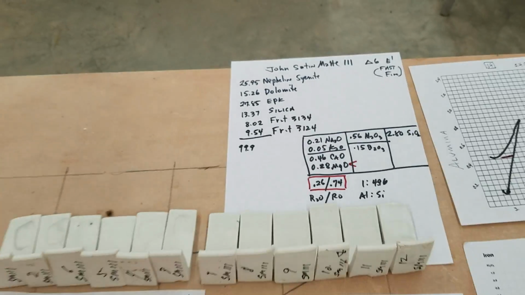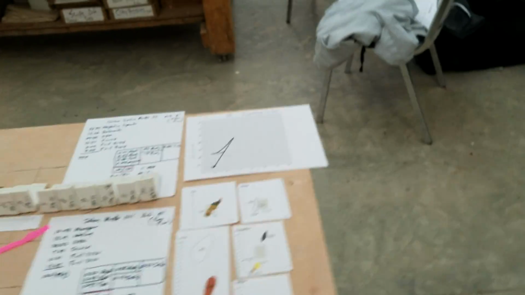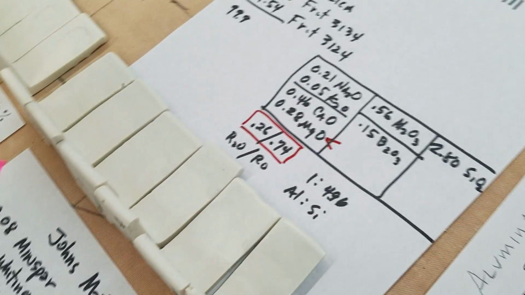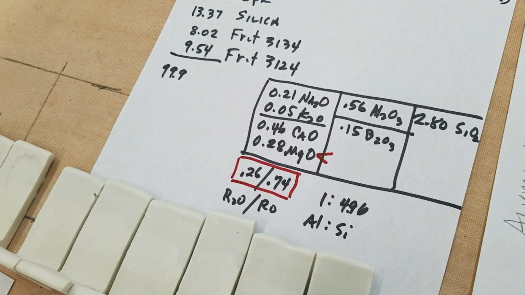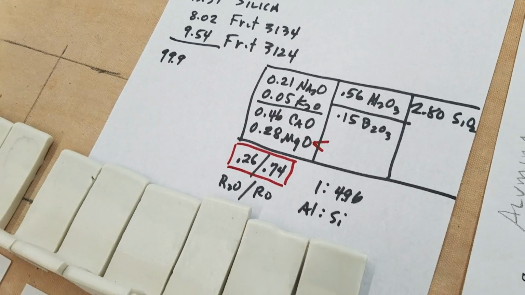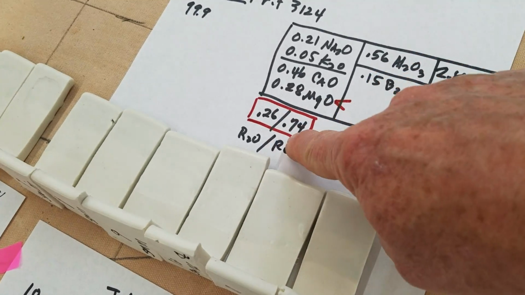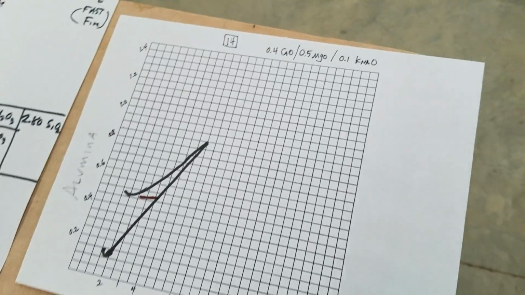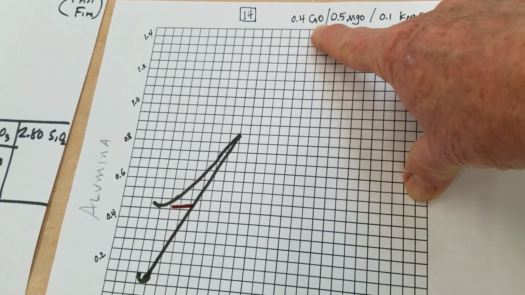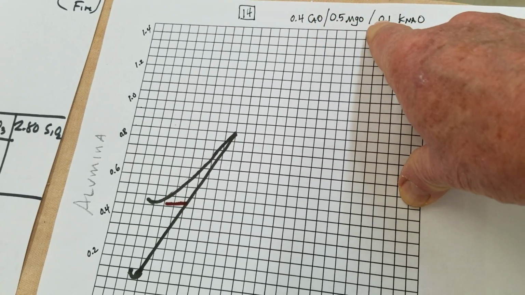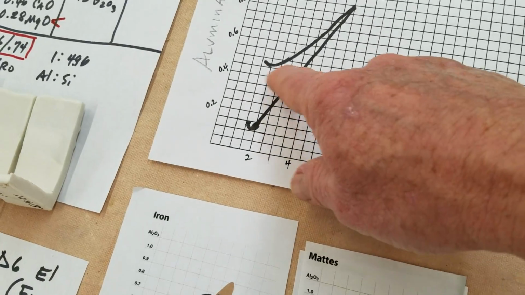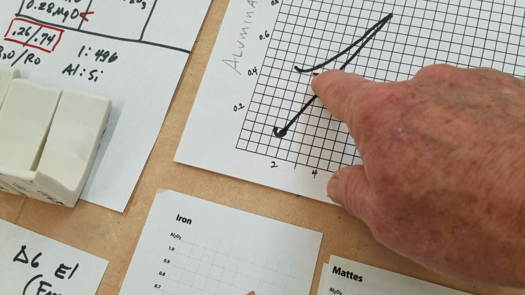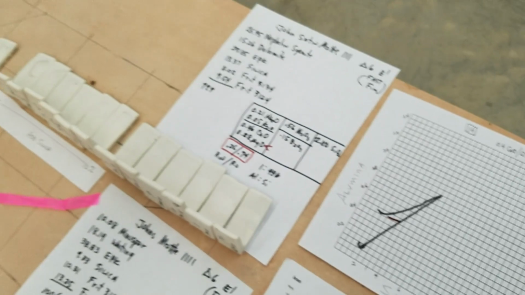Okay? So that may have been one of the reasons this one didn't craze as much, because magnesium has a low expansion, sodium has high. And so this is a 0.26 to 0.74. Okay? And I did one of these diagrams for you, and you can see this is what our ratio of flux is, and this is where these tiles all are, right in the center of this best melting point. Okay?